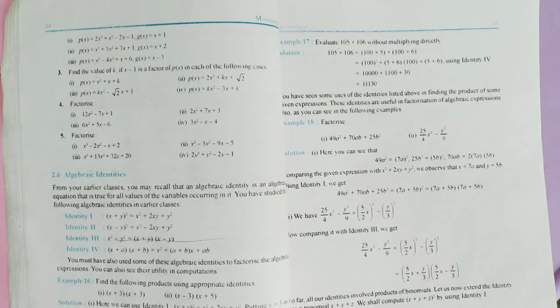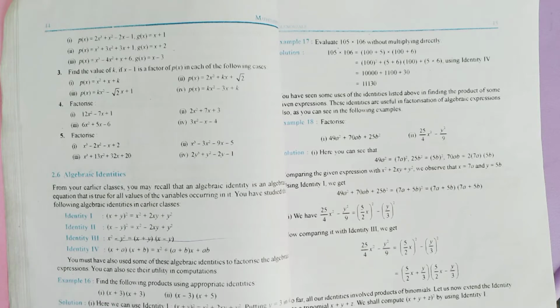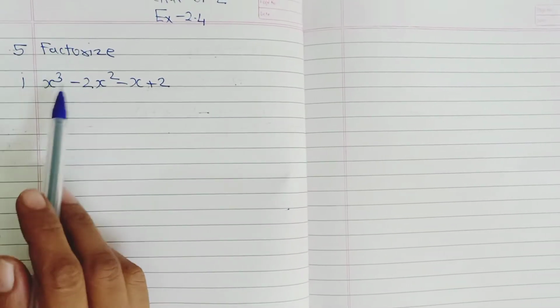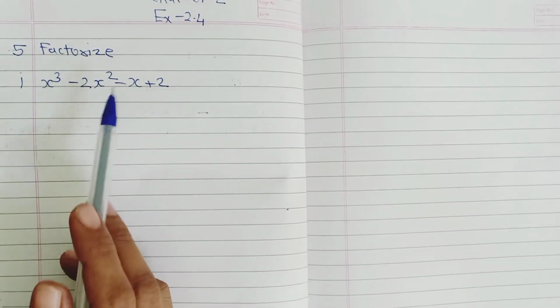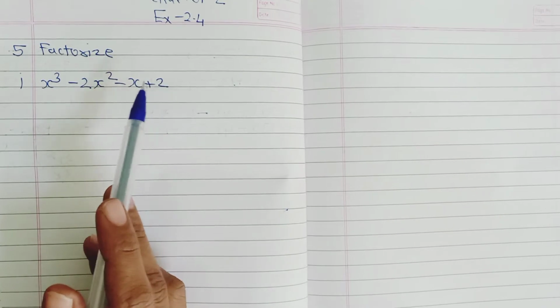Today we are going to do class 9th maths chapter 2 polynomials exercise 2.4's fifth question. Factorize. So here four polynomials are given, so we have to factorize these polynomials. So let's start then. Children, this is the polynomial that is given and this is not a quadratic polynomial. So its way of factorizing is different than a quadratic polynomial.